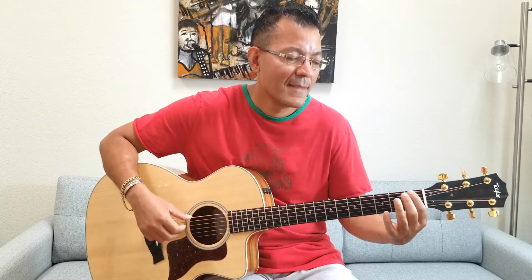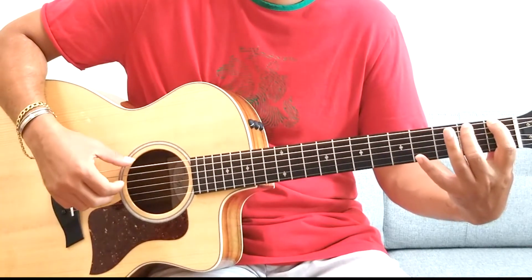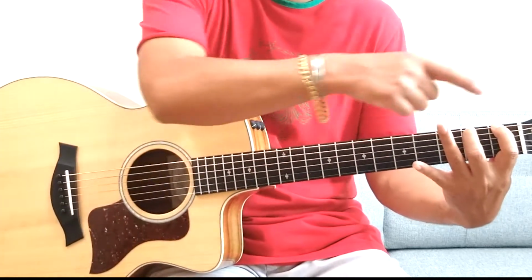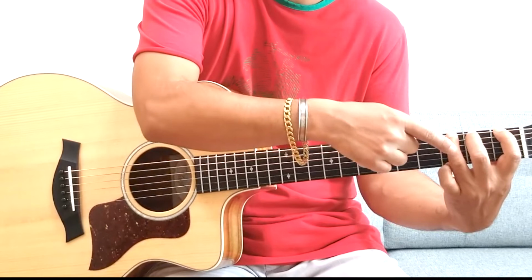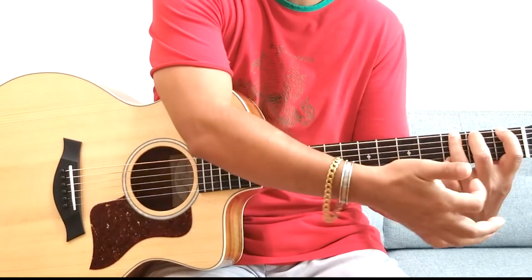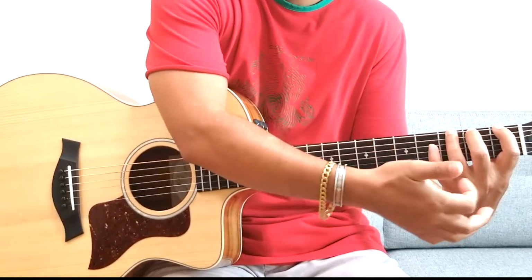Now, notice my fingers here. I didn't do like this. I didn't lift my fingers after I was done. You keep the fingers right there on the fret, like this. See, the finger's still there. This will help your stretching.